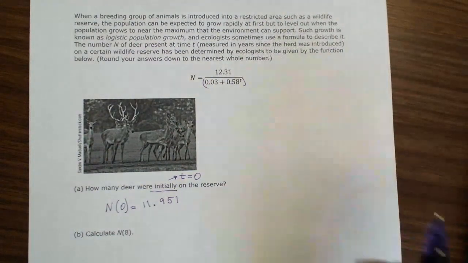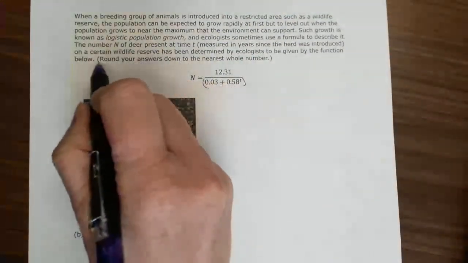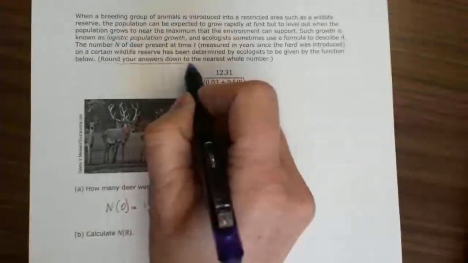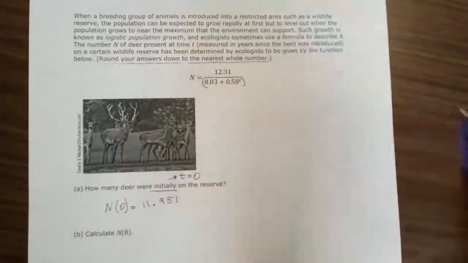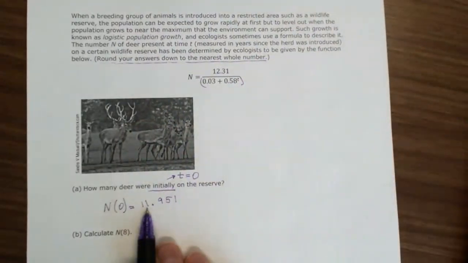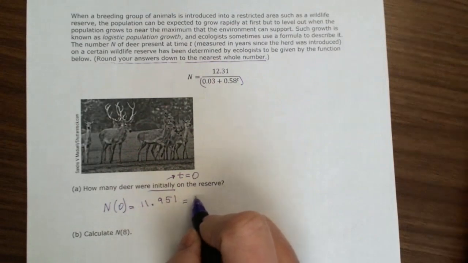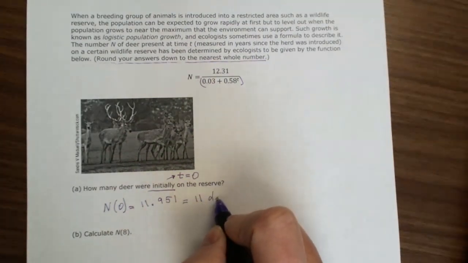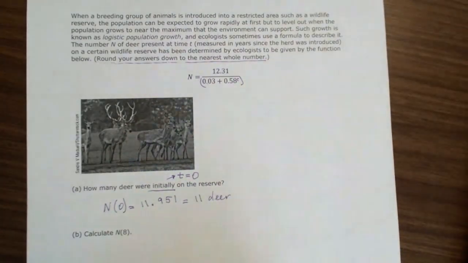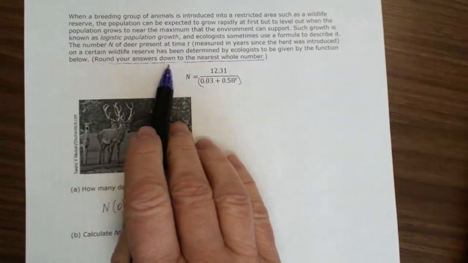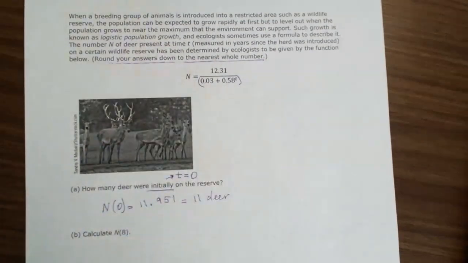Now you need to read carefully, and you see that you have to round your answer down to the nearest whole number. If we round our answer down, the final answer will be 11 deer. We will not round up our answer because we were asked to round our answer down.